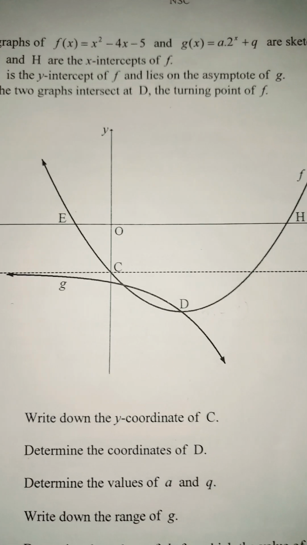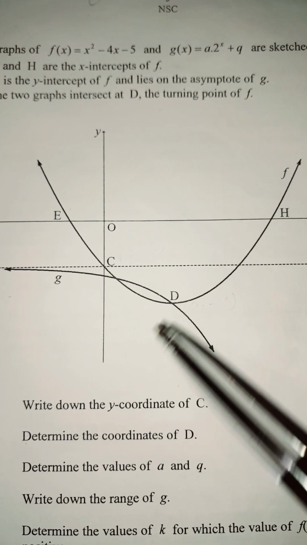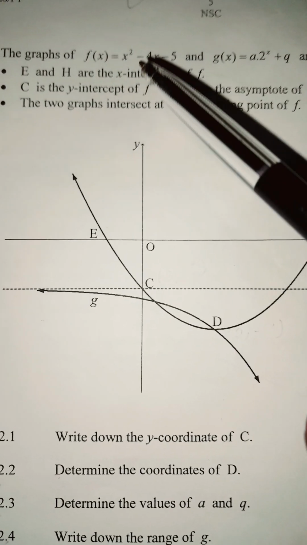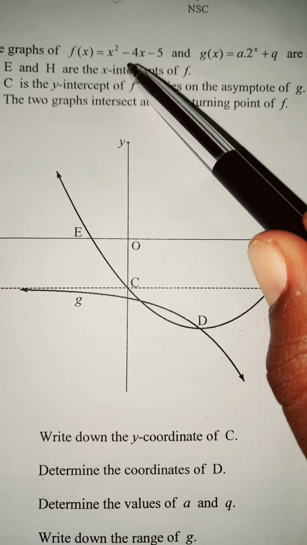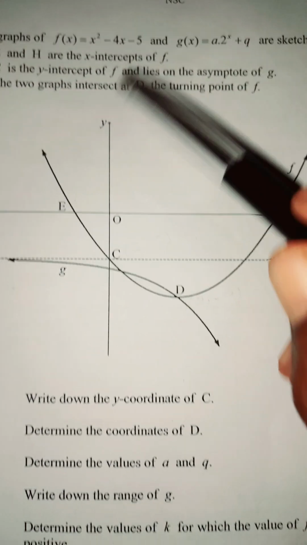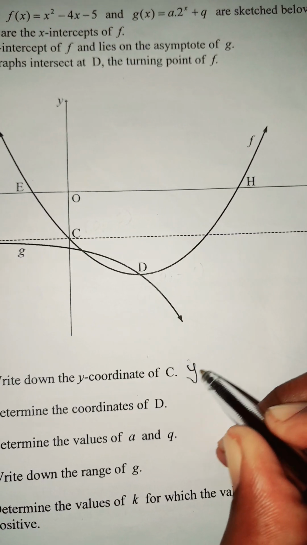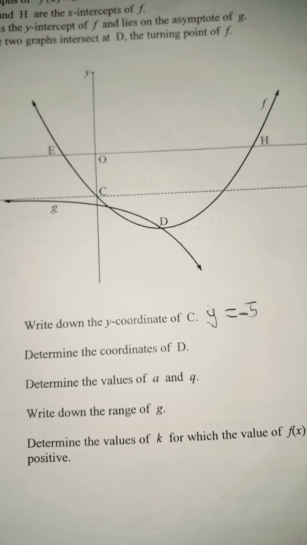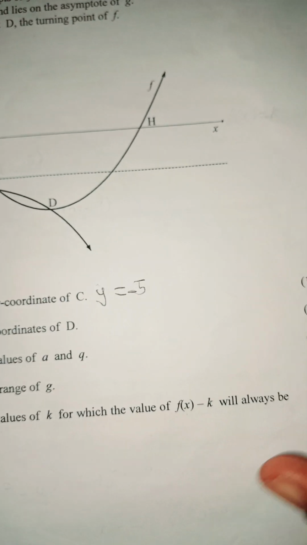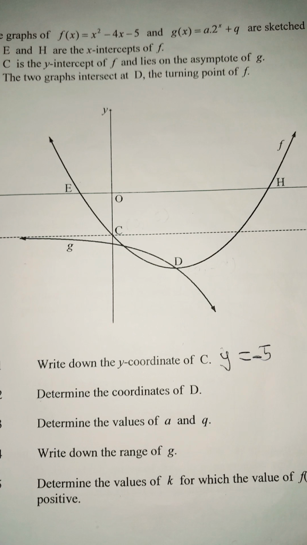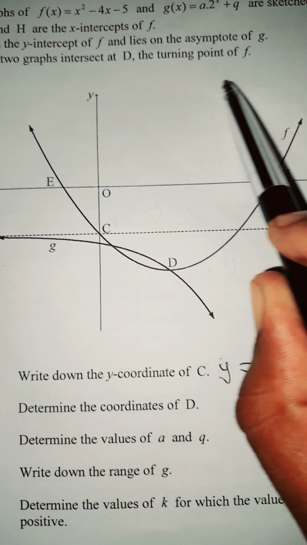For us to get the y-coordinate, guys, they said the y-coordinate. They didn't say both coordinates, they said y. So in this case, where there is x, we are going to put 0. 0 squared is 0, and remember, negative 4 times 0 is 0. 0 minus 0 is 0, and 0 minus 5 is going to be minus 5, meaning that y will be minus 5. We already calculated the value of y. How many marks was that? That was 1 mark. Then determine the coordinates of D. We have been told that D is the turning point of f, right? So let's put that into practice.